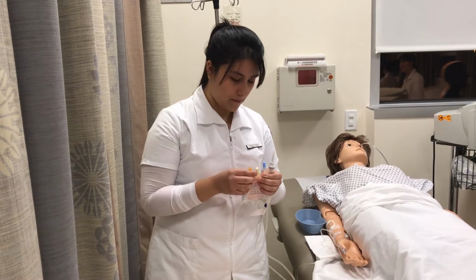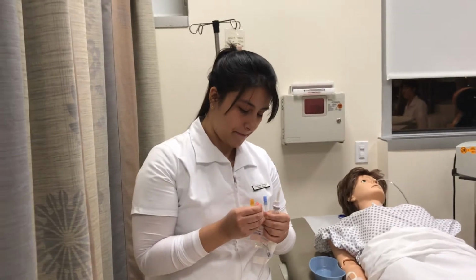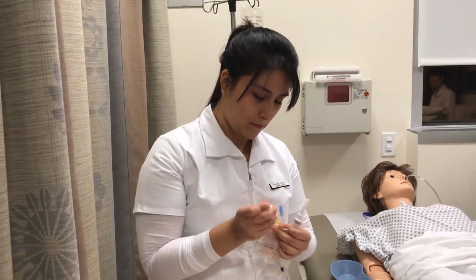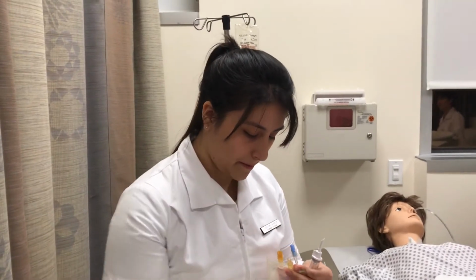So now I will be opening my IV bag, and this to spike it.